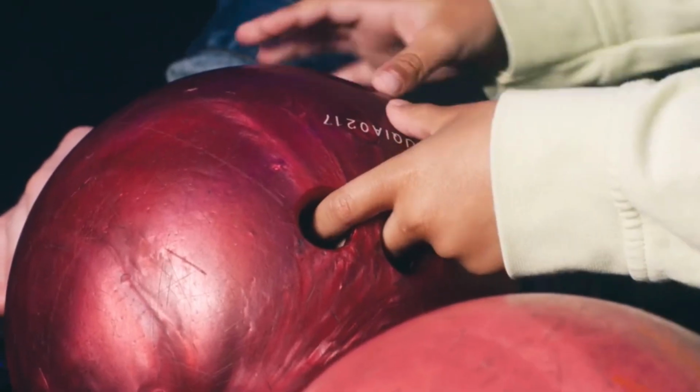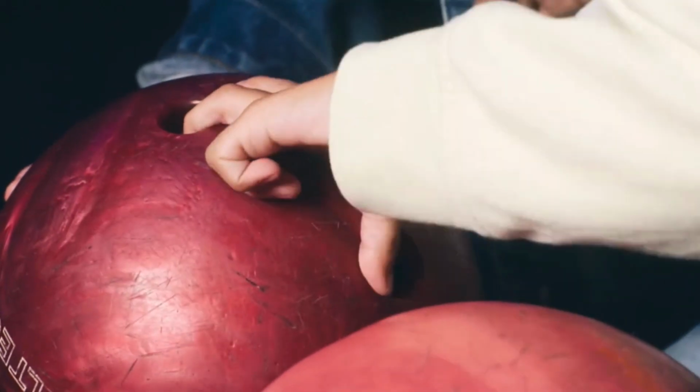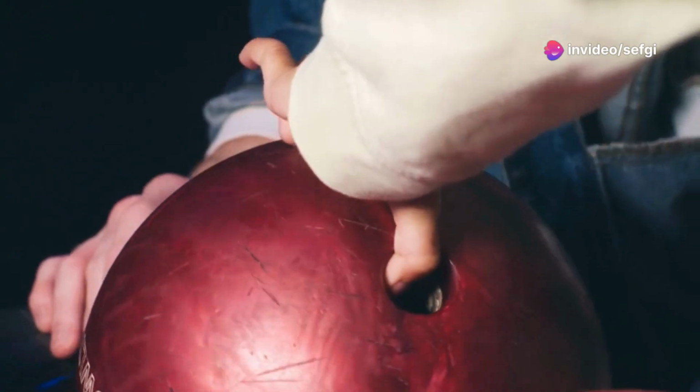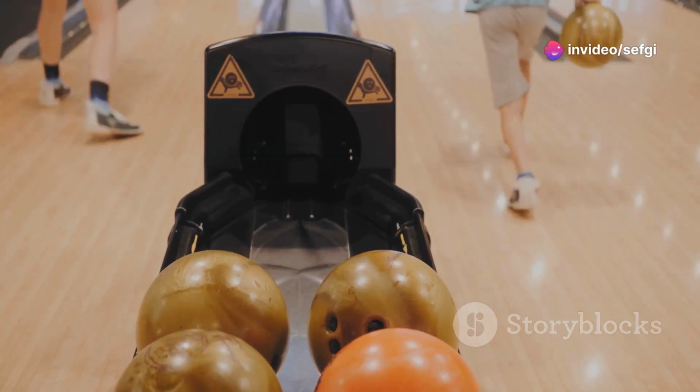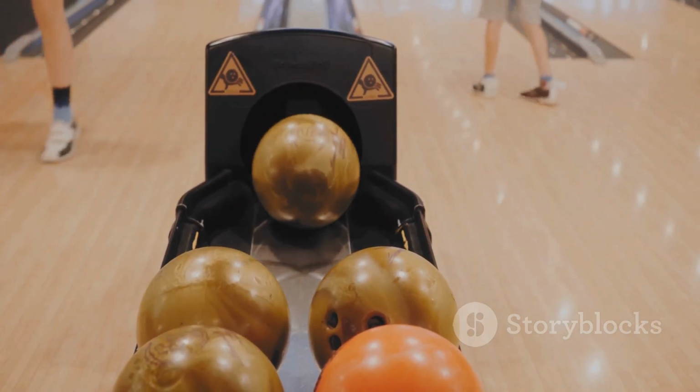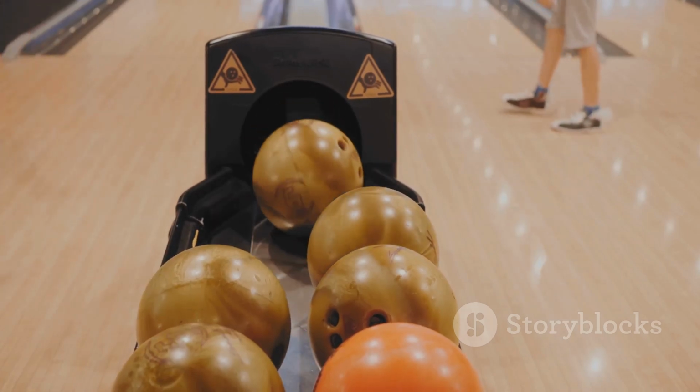Imagine holding a bowling ball and a tennis ball. The difference in weight between these two objects can help us understand the distribution of mass within an atom. The bowling ball, like the nucleus, holds most of the weight. In contrast, the tennis ball, representing the electrons, contributes very little to the overall mass.